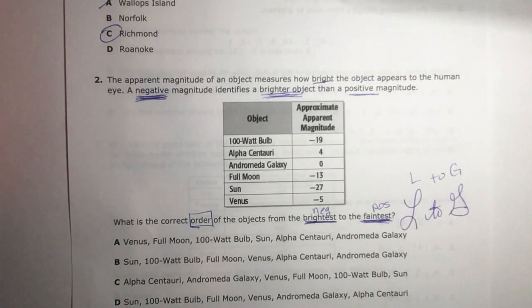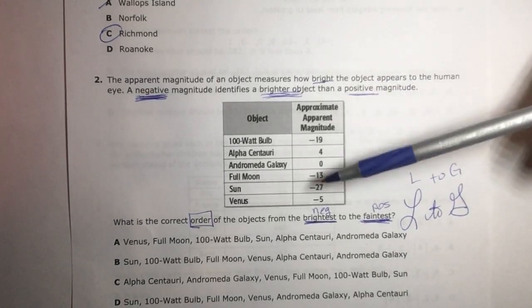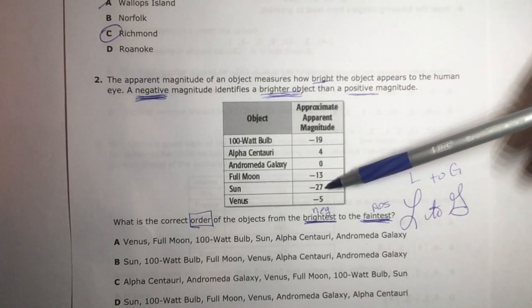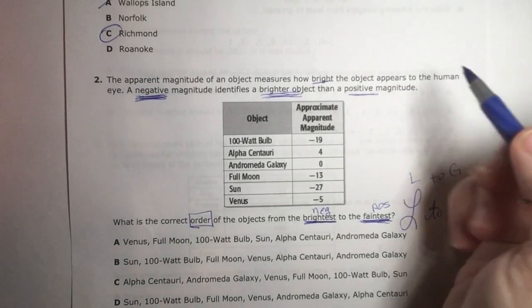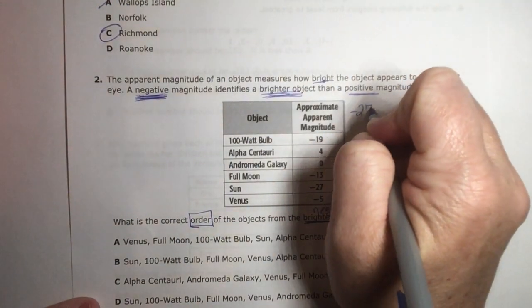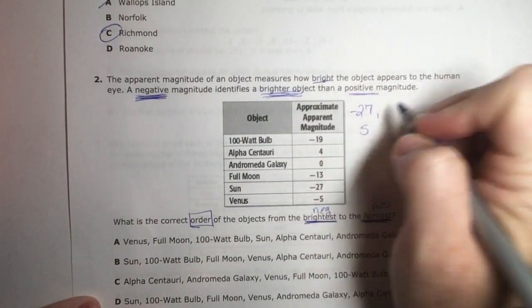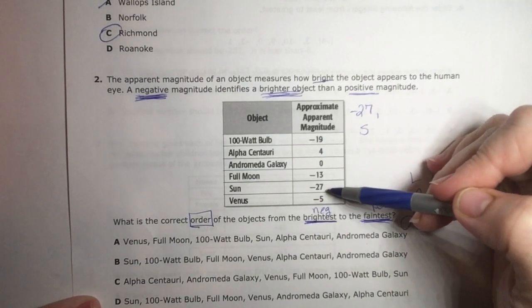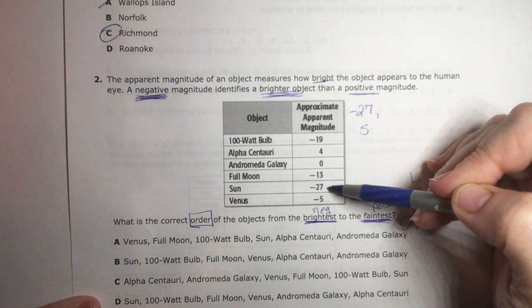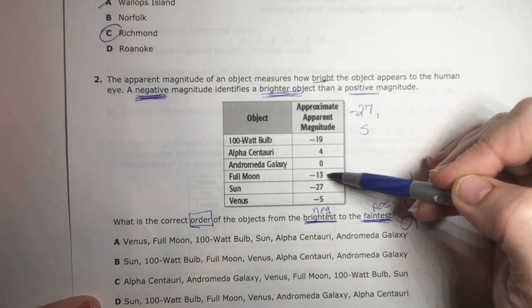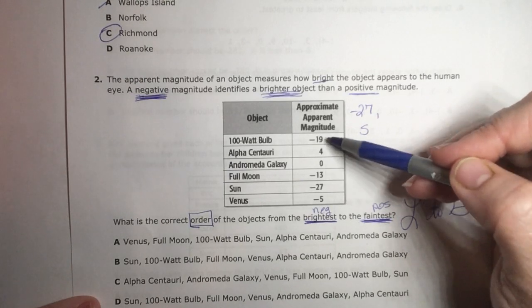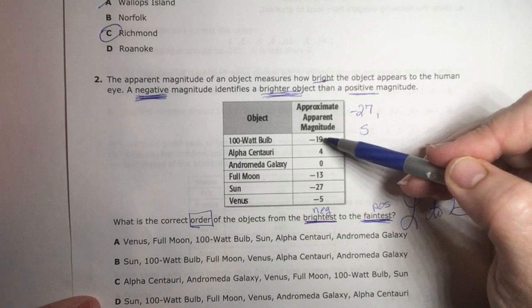I know the more negative a number is, the smaller it is. So the smallest number is going to have the most negative. So that's the sun. I'm going to put -27, which kind of makes sense, right? That the sun would be the brightest. So -27, and then -19 or -13. Which one is more negative? -19 or -13? -19.